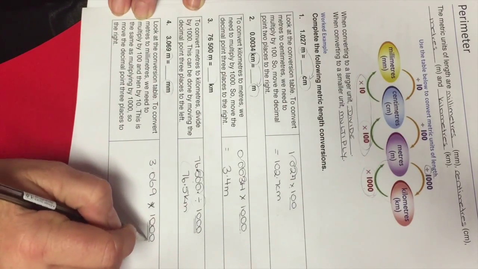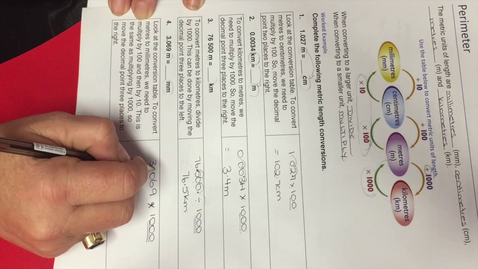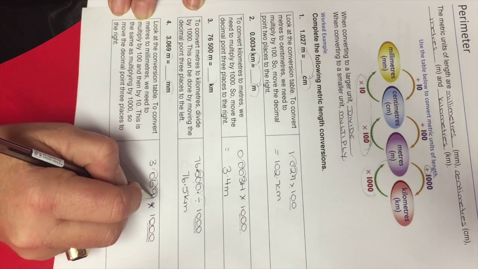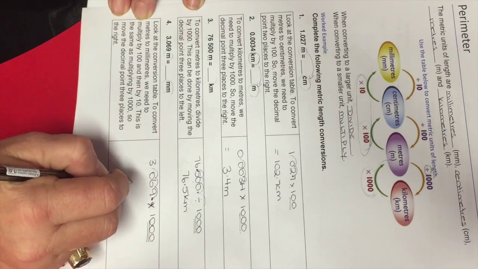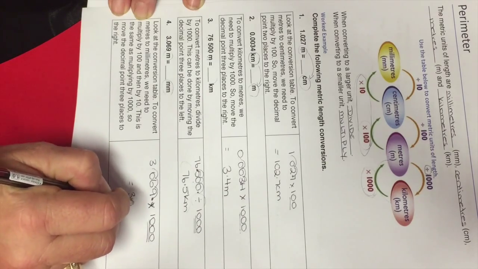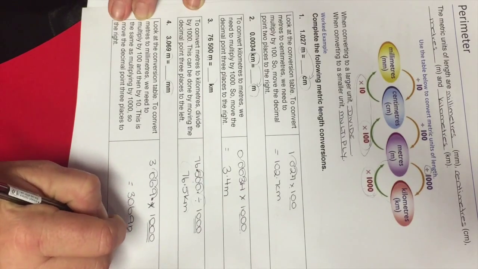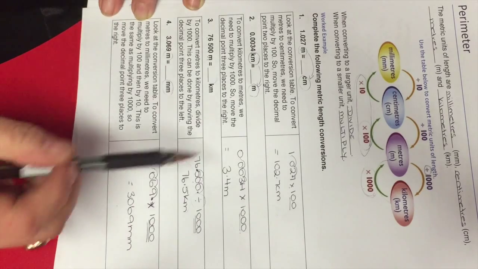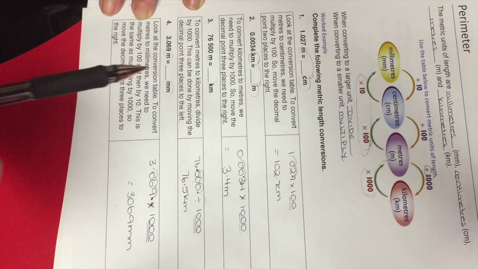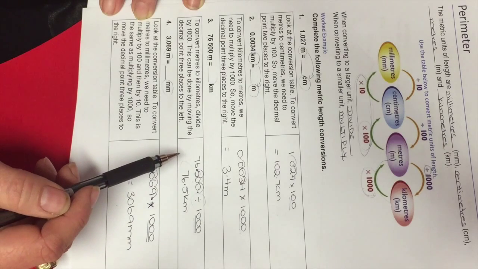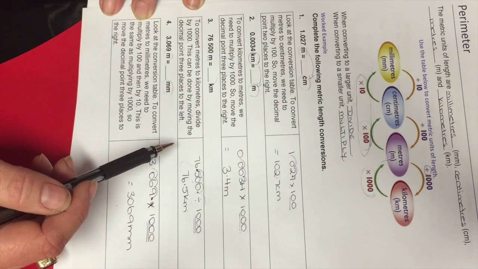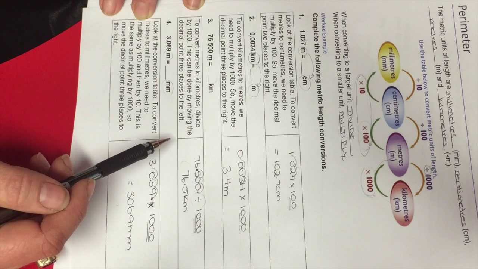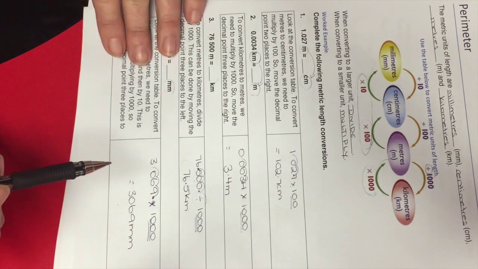So we've got 3 zeros, and we're going 1, 2, 3 jumps to the right. So that equals 3,069 millimetres. Remember, when we're dividing, our decimal point jumps to the left. When we are multiplying, our decimal point jumps to the right.